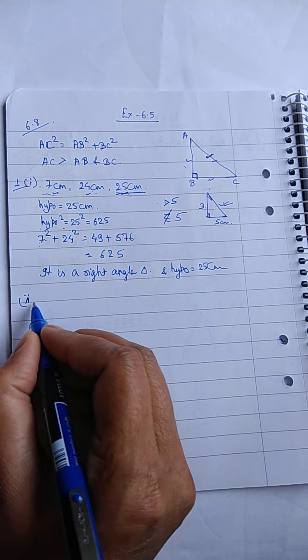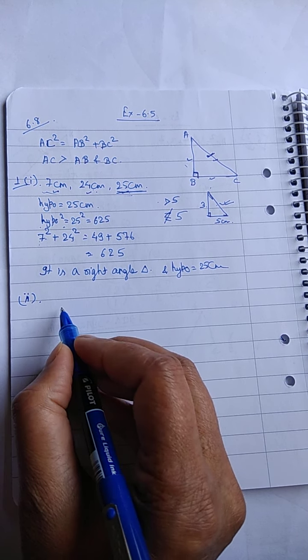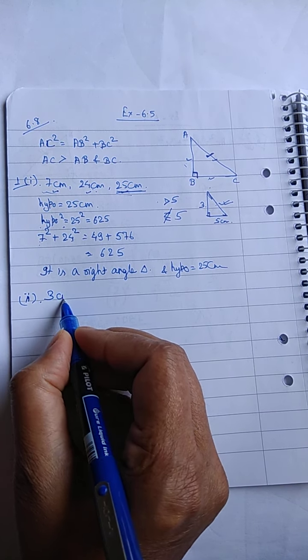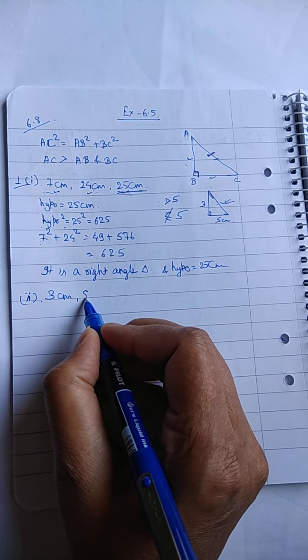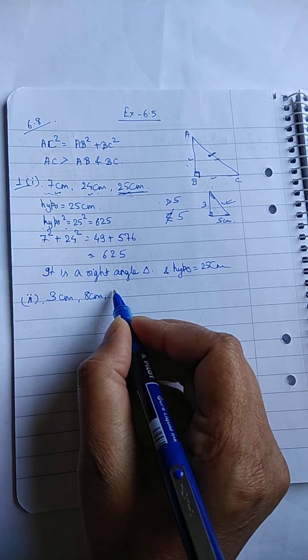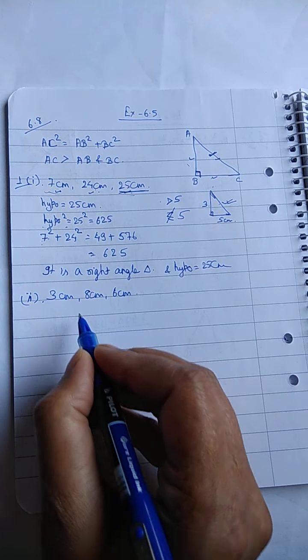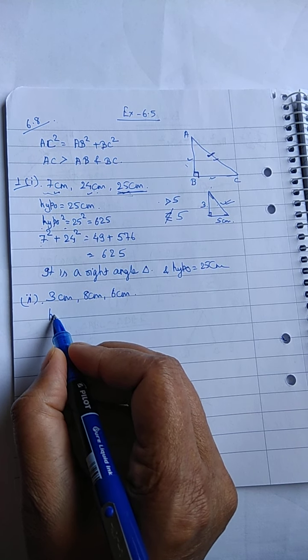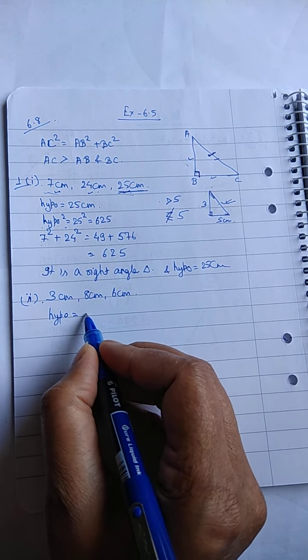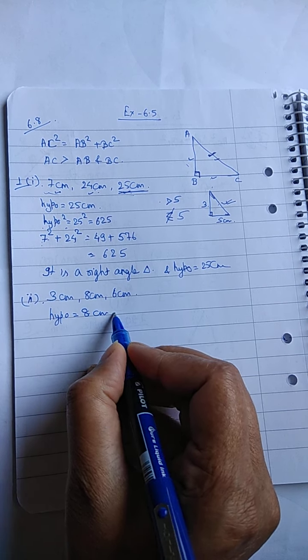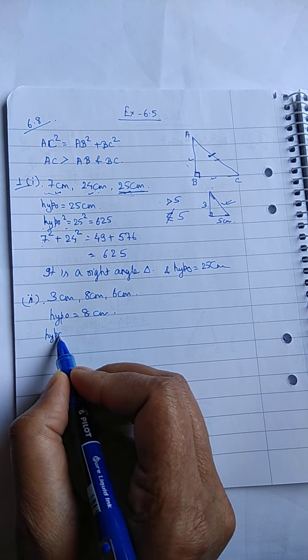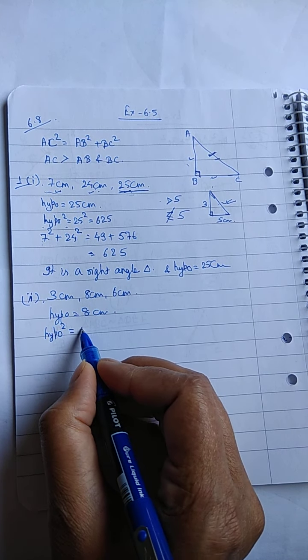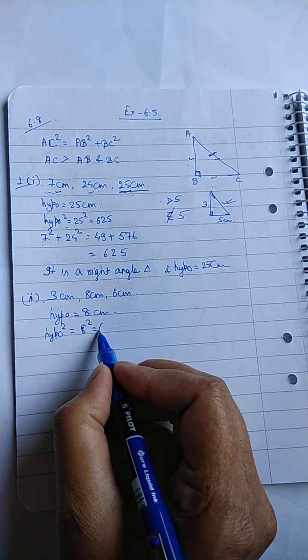Now the second one. What is the second one? 3 centimeter, 8 centimeter and 6 centimeter. If it is a right angle triangle, what will be the hypo? Hypo equals 8 centimeter, right? So hypo square equals 8 square, which means 64.